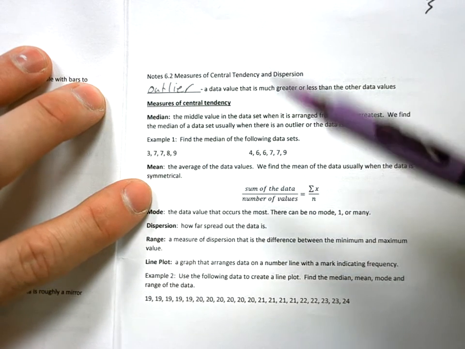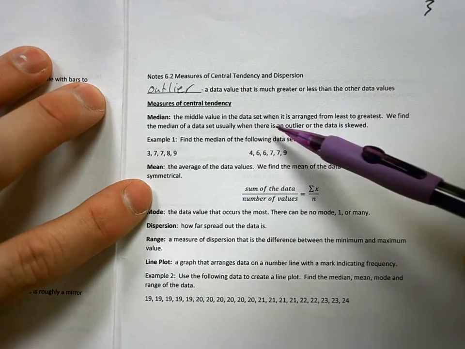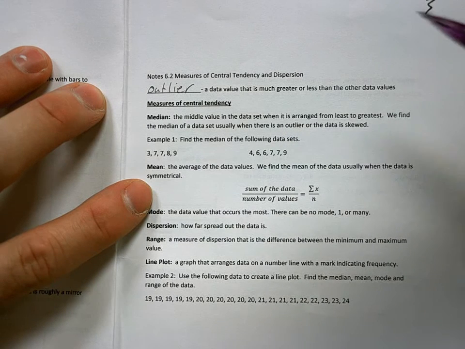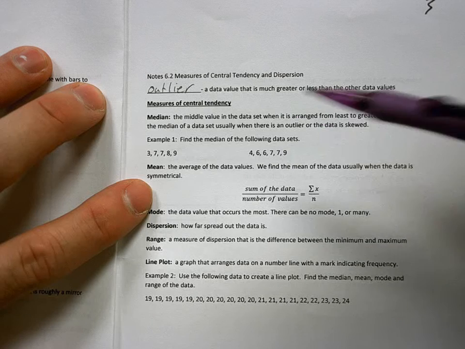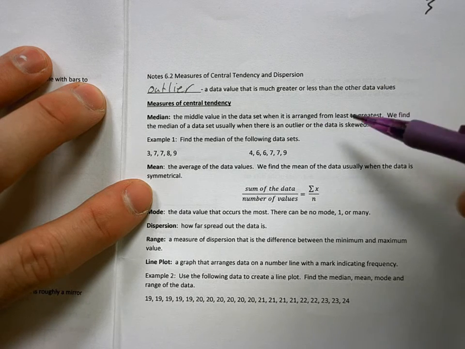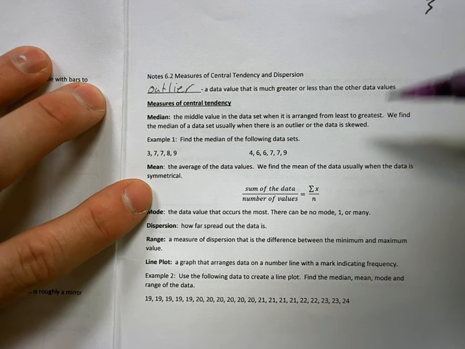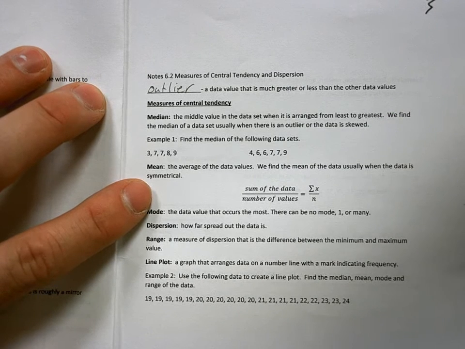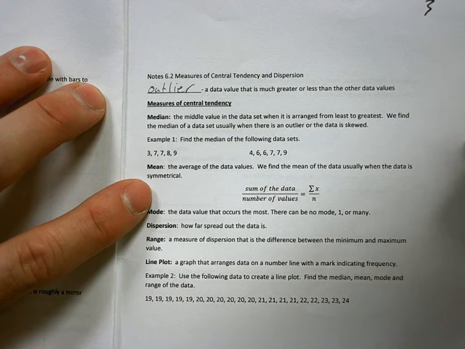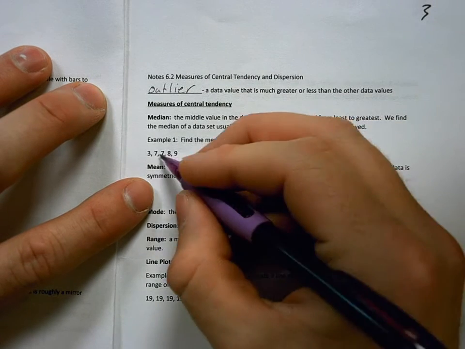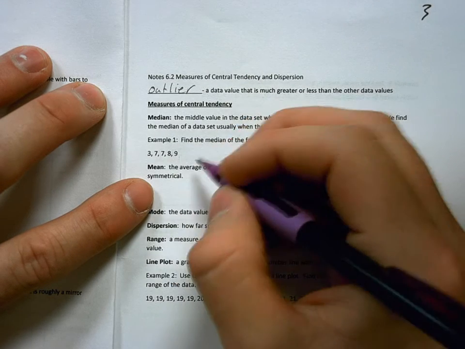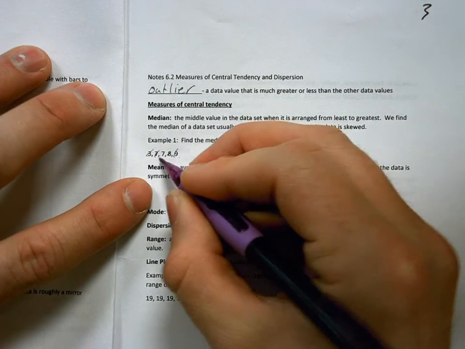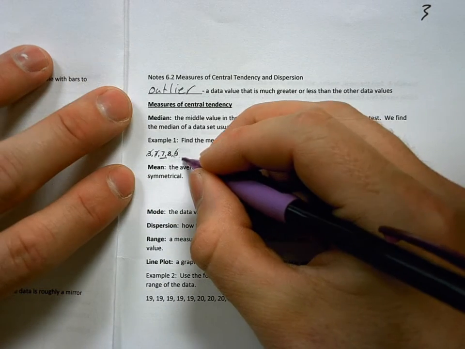The median is the middle value of the data set when it is arranged from least to greatest. We find the median of the data set usually when there's an outlier or the data is skewed. So when there's an outlier, we want to use the median. Find the median of the following data sets. First thing we need to do is rearrange them from least to greatest, which this one already is. We start from the outside in, and we find that the median is 7.